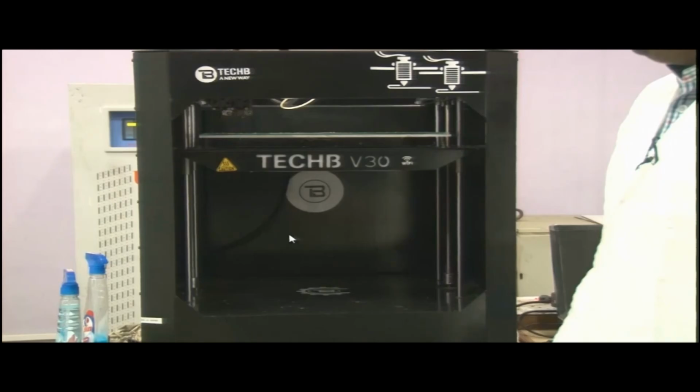So this is additive manufacturing, as I mentioned earlier. This is a 3D printer. TechB is one of the companies in India that is manufacturing 3D printers. This uses FDM technology. FDM, as we have discussed, is fused deposition modeling. There are two major kinds of machines, as we know now, FDM and SLA. FDM is fused deposition modeling and SLA is stereolithography.